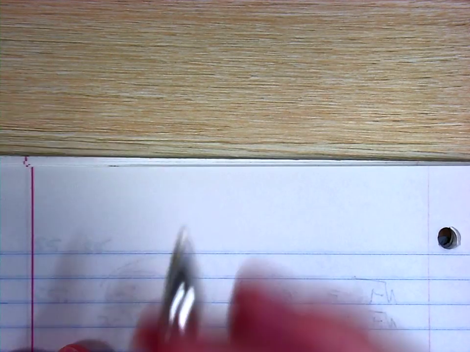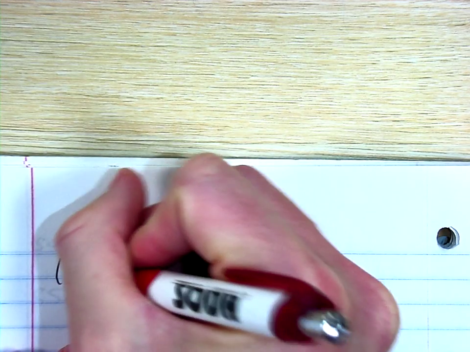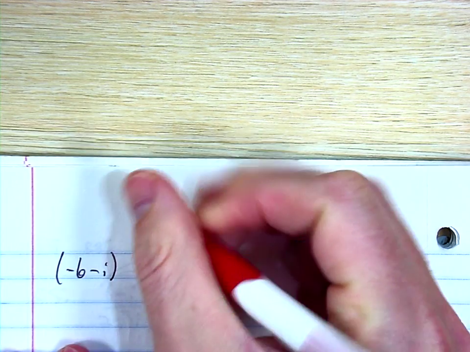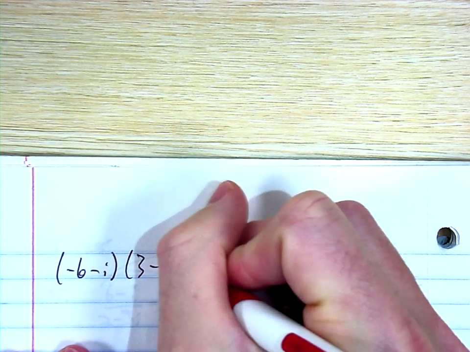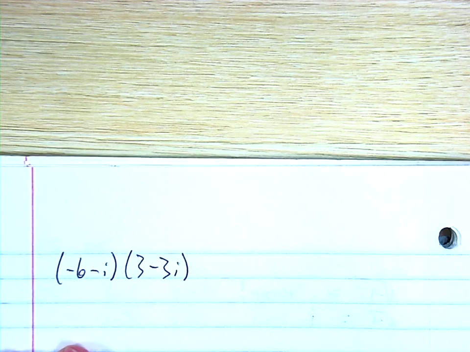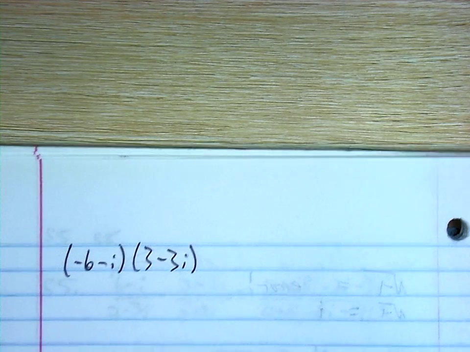Multiplying these together. Alright, let's look at negative 6 minus i times 3 minus 3i. We're just going to FOIL these.